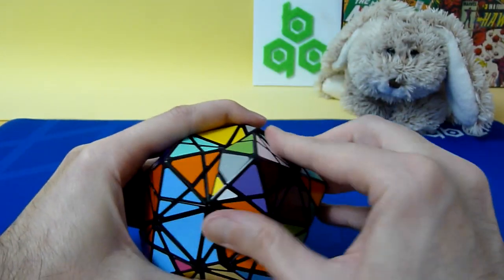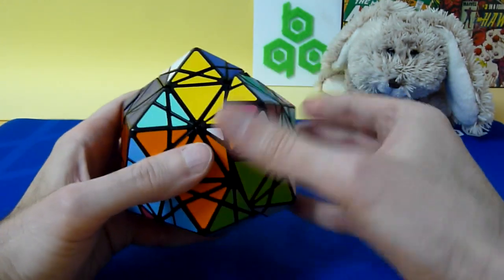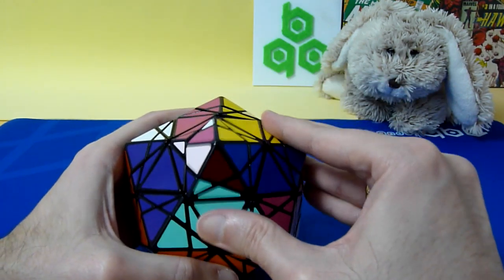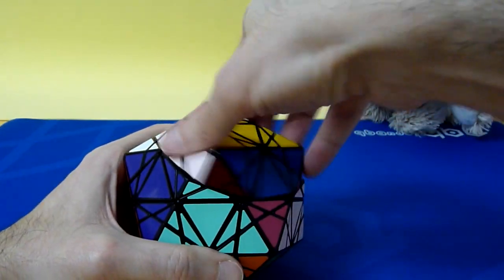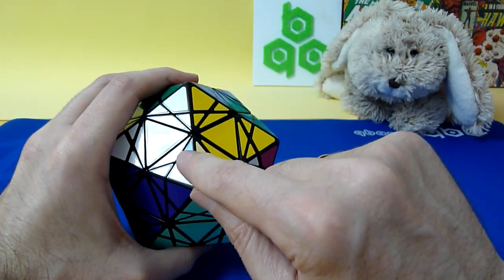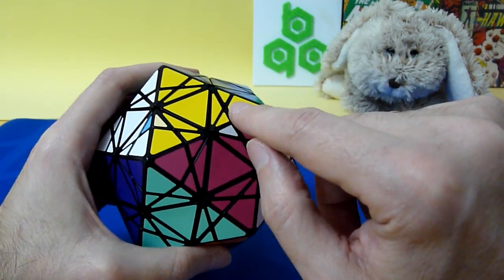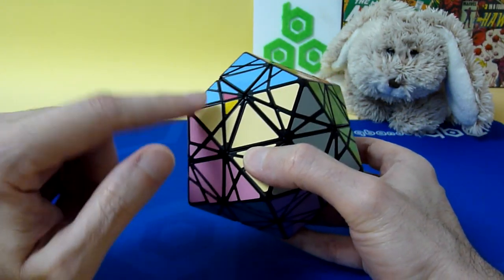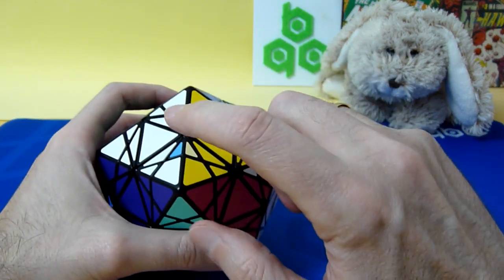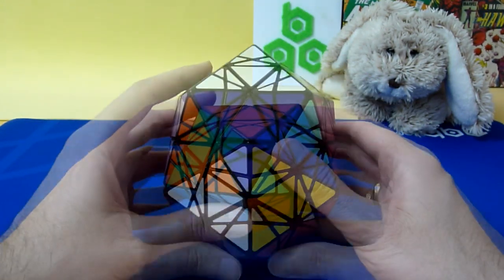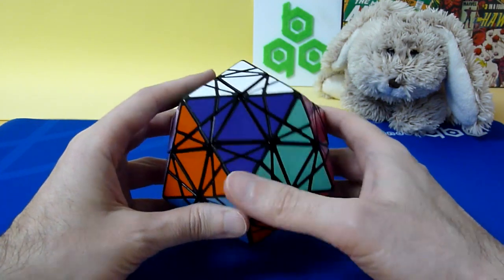up, get the corner back in place, up, and then undo the reference level turn. And this white and yellow came here, this yellow and pink came here, and this blue and cream came here. I'm going to undo it, and that's it, more or less.